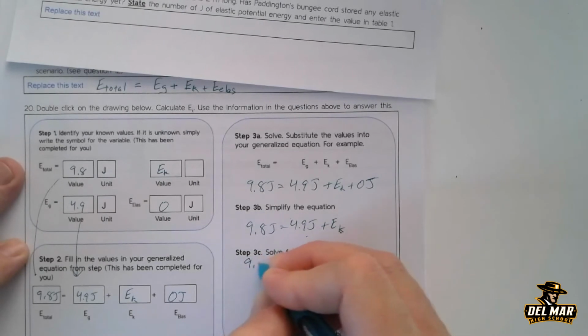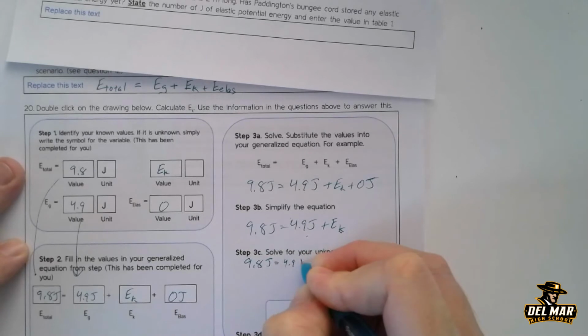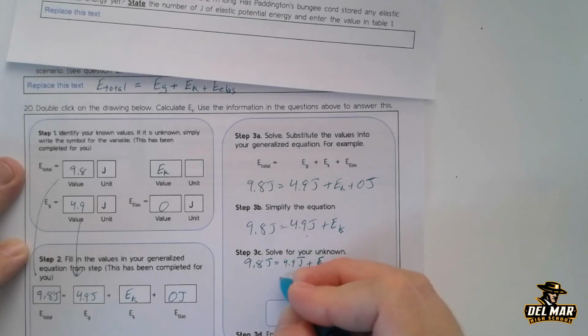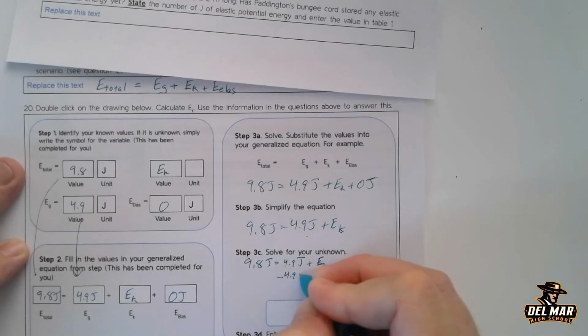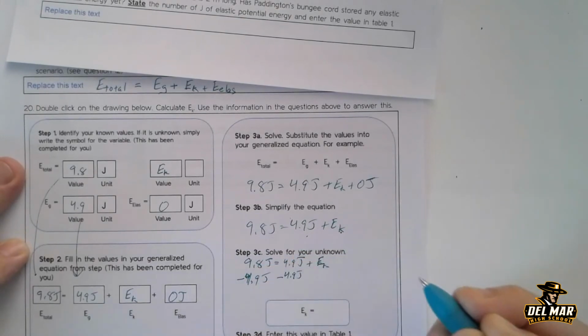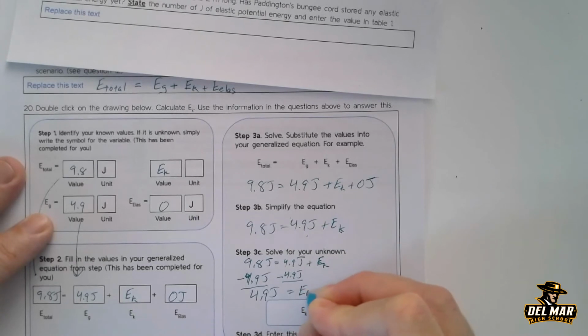So let me go ahead and rewrite one more time. 9.8 joules equals 4.9 joules plus EK. Let's go ahead and undo by subtracting 4.9 joules from both sides. That leaves us with 4.9 joules equals E sub k. So our EK is 4.9 joules.